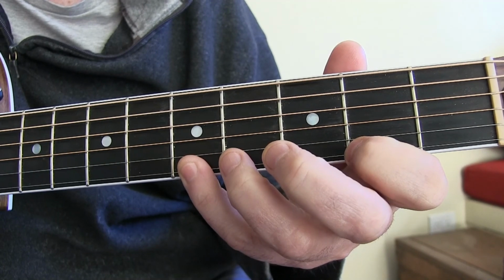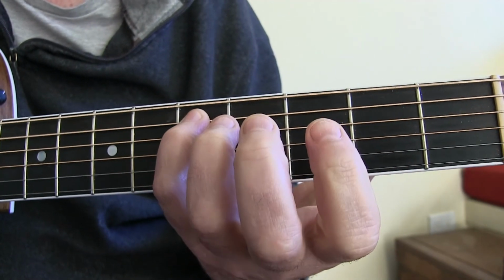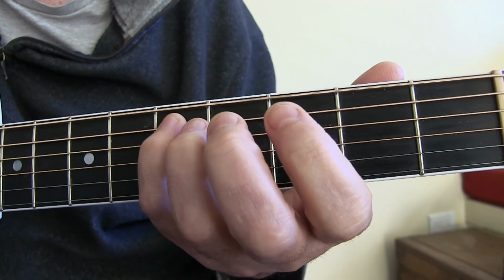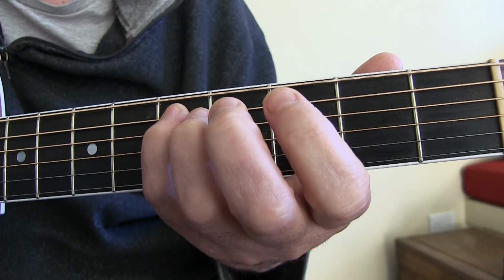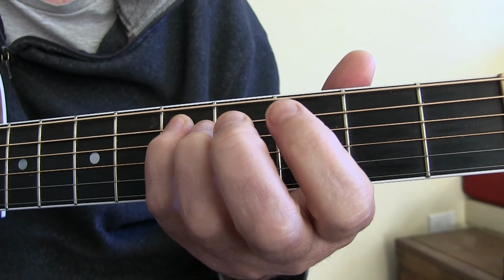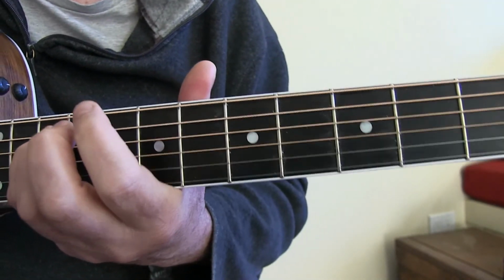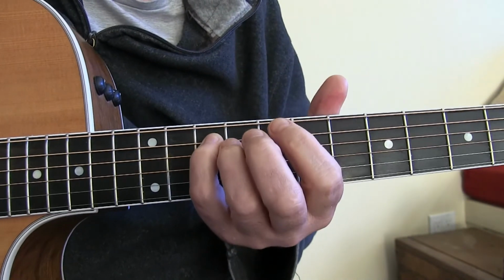So what we want to do now is transpose, and I want to find the G on the 5th string, and that'll act as my reference point or anchor for creating that same pattern. So the G is up here. Trying to get the guitar in the frame.